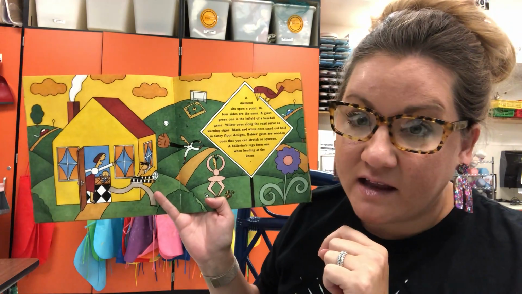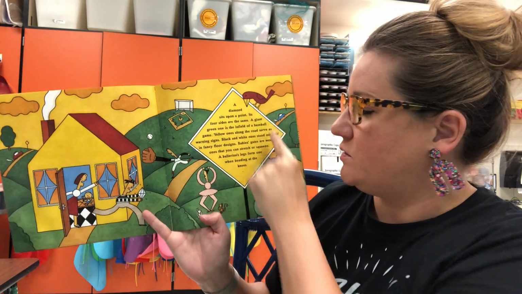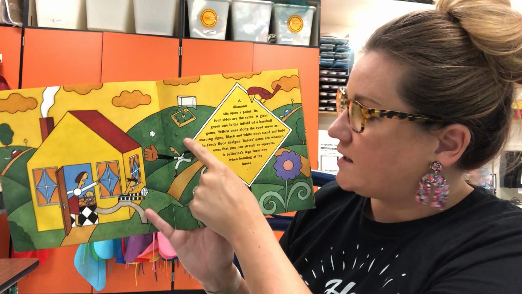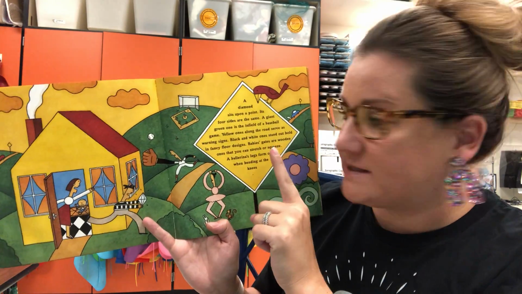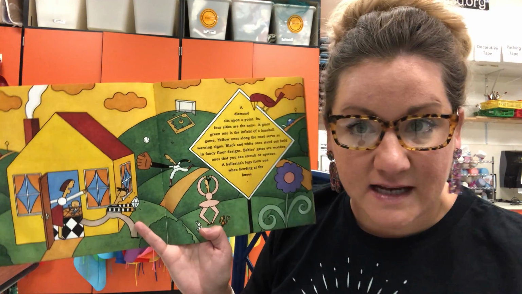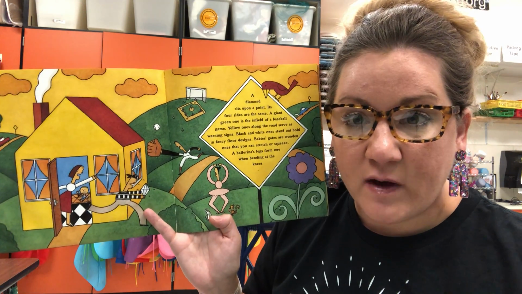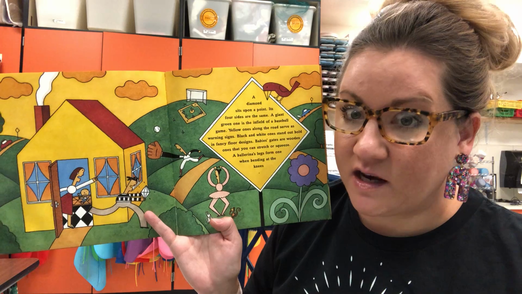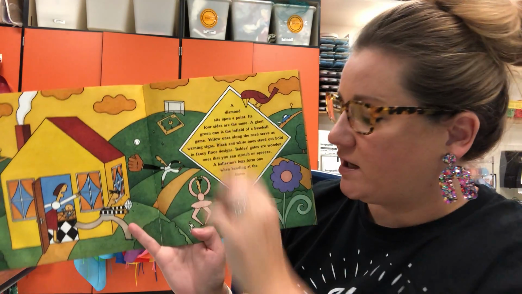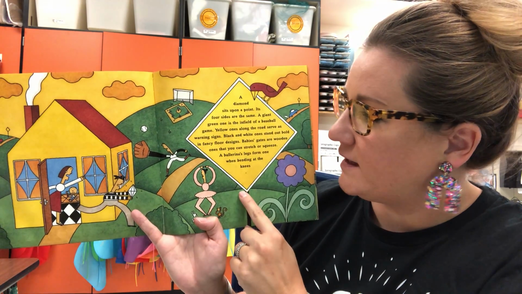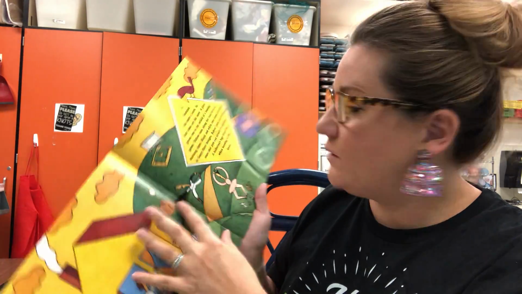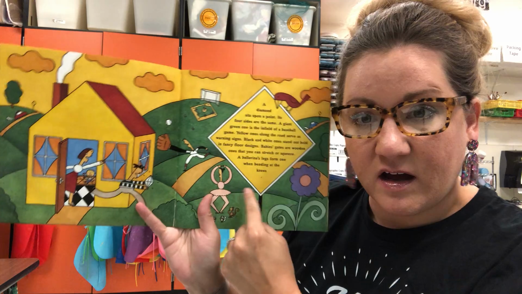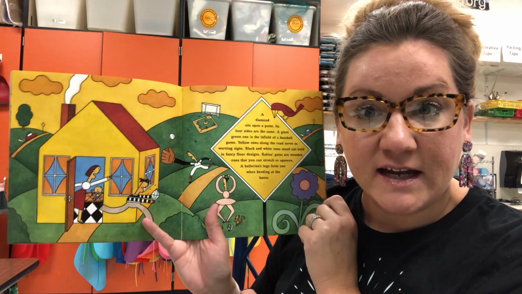So a diamond is a lot like a square. It has 1, 2, 3, 4 sides. It has 1, 2, 3, 4 corners, and they're all the same. These sides are all the same size, right? So what makes it a diamond and not a square is that it's turned on its point like this. If we looked at it like this, like that, it would be a square, but because it's on its corner, it's called a diamond.